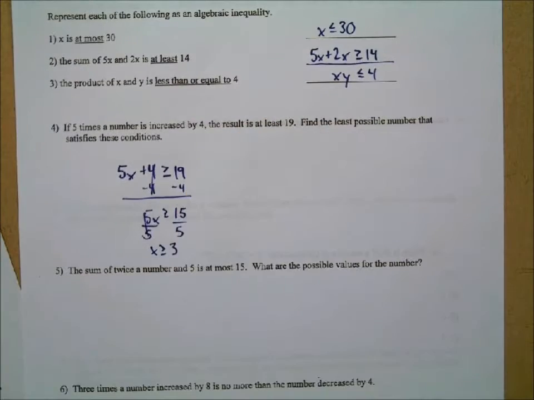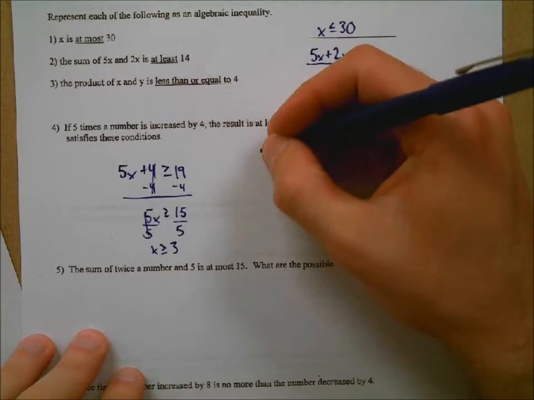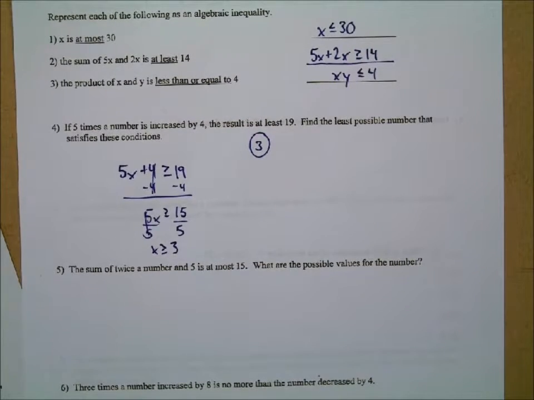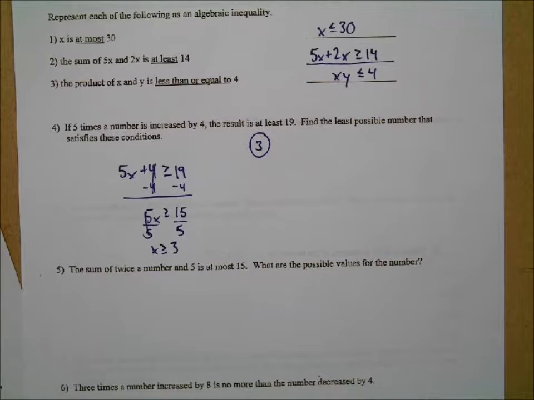Okay? So, we've solved the inequality, but have we answered the question yet? The question says we're asked to find the least possible number that satisfies these conditions. According to this, what is the least possible number that satisfies these conditions? 3 is the smallest, right? 3 is the smallest one that works in that inequality. So 3, in this case, is our answer. We weren't asked to graph the solutions or write the solutions in interval notation, so I'm going to hold off on doing those. I'm going to stick just to what the directions ask for right now.